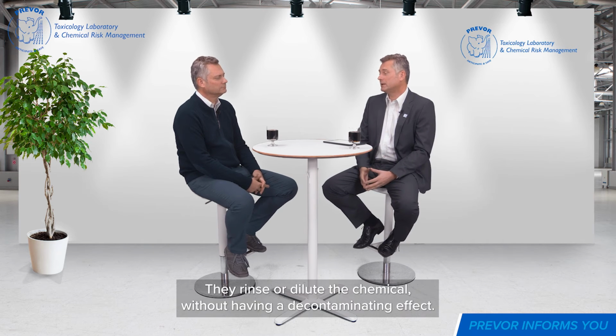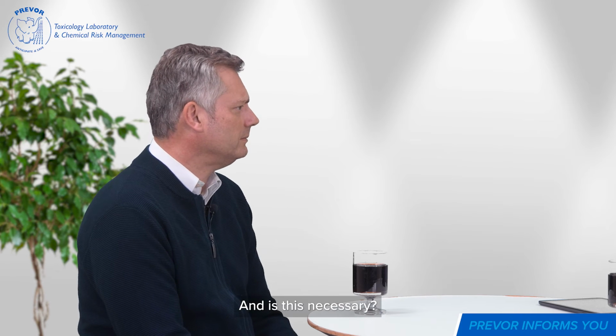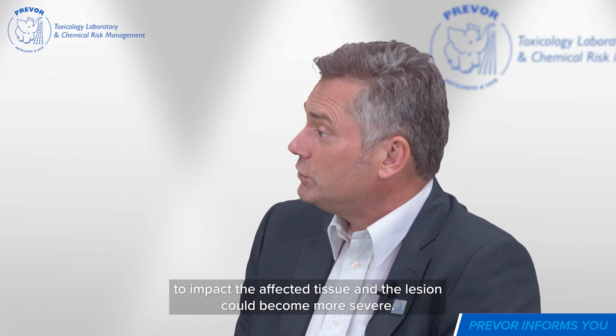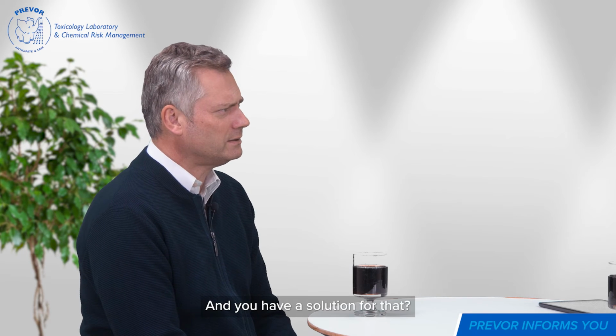All the products my colleague is talking about have a mechanical effect only. They rinse or dilute the chemical without having a decontaminating effect. And is this necessary? Of course, otherwise the chemical particles could continue to impact the affected tissue and the lesion could become more severe. And you have a solution for that?